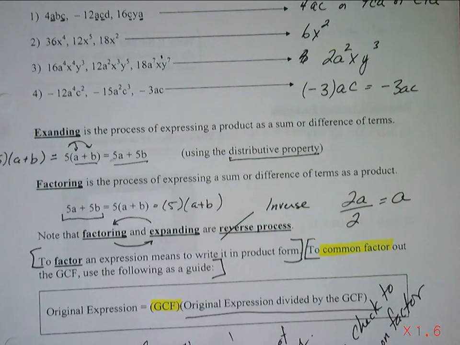Okay, so that's page 12, and I'm going to stop here so my videos don't get too long, and I'll do the next page.